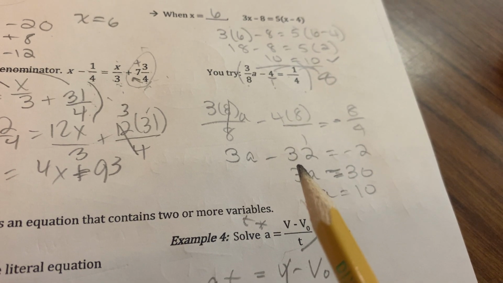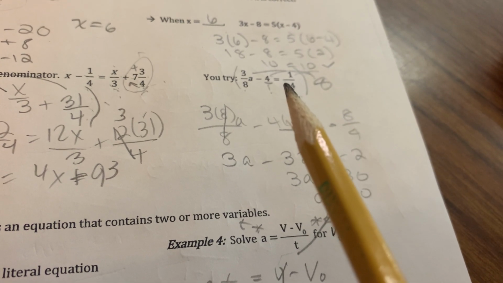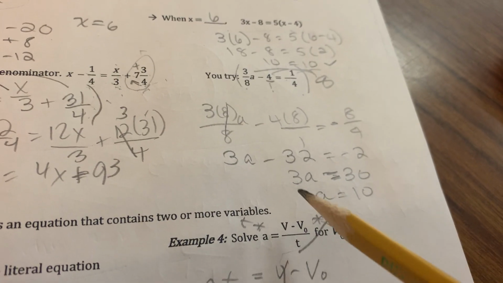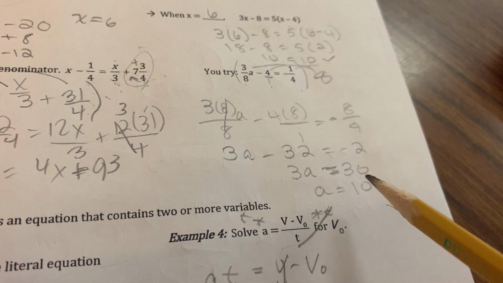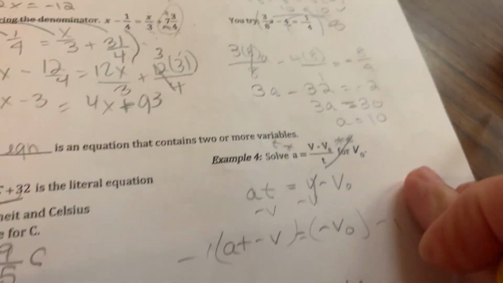32 over 1, which is 32, and 8 divided by 4, which is negative 2. There's actually a little negative there. That's why it's extended long. You might not be able to see the space. Well, I'm going to add 32 to the other side and divide, and A should be 10.